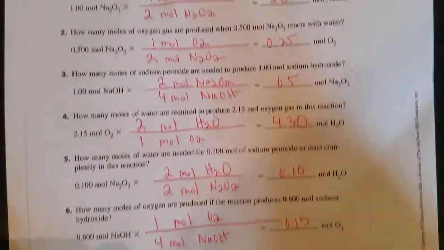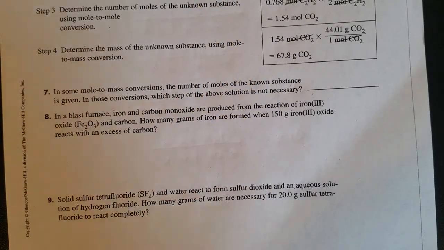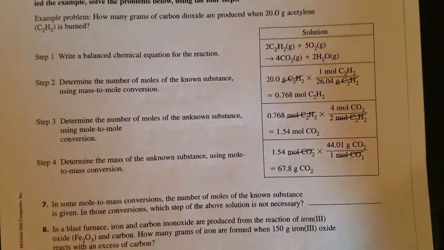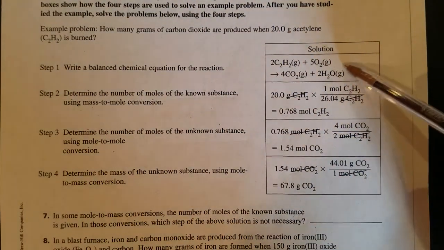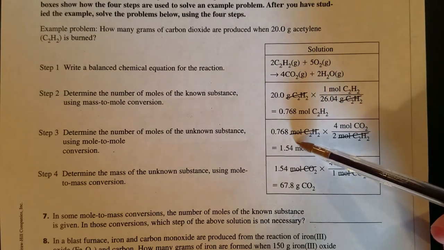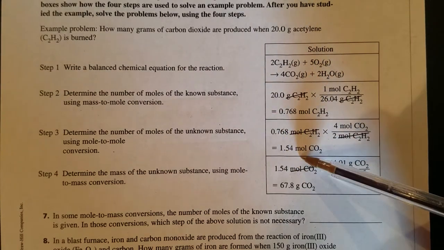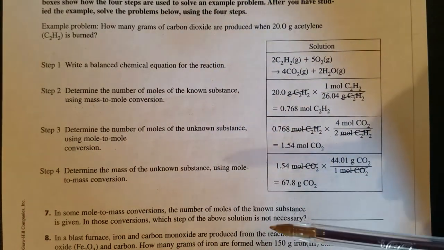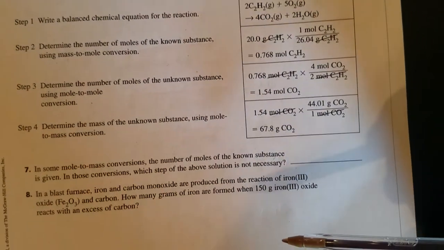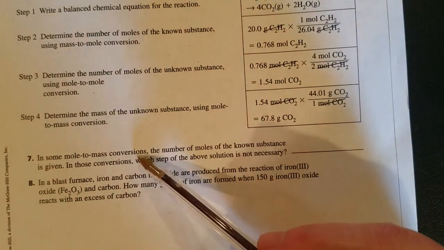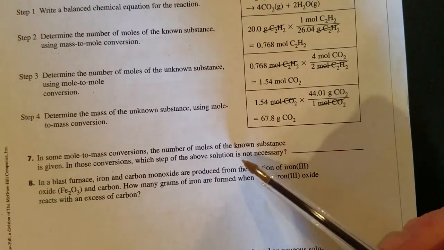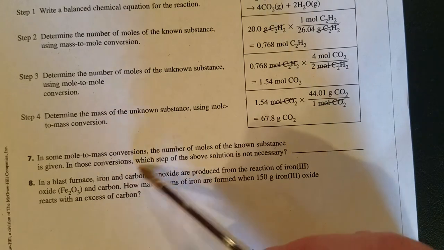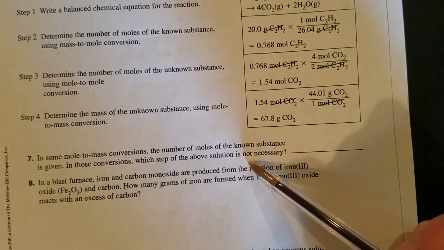All right, next page. Now, this page shows us some nice steps, and it shows us an equation and how they found the solution to that. So it goes through some nice steps. You should follow along those. You might want to write those down. Now, it says, in some mole to mass conversions, the number of moles of the known substance is given. In those conversions, which step of the solution is not necessary?